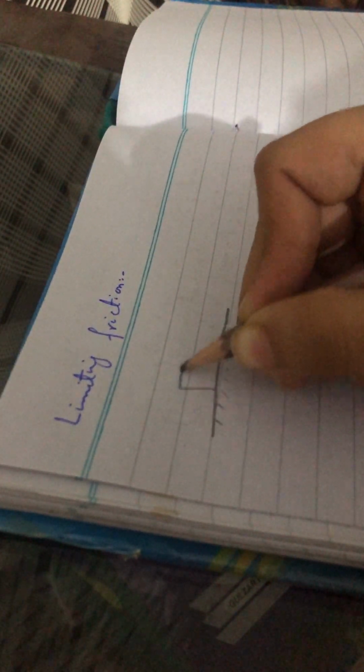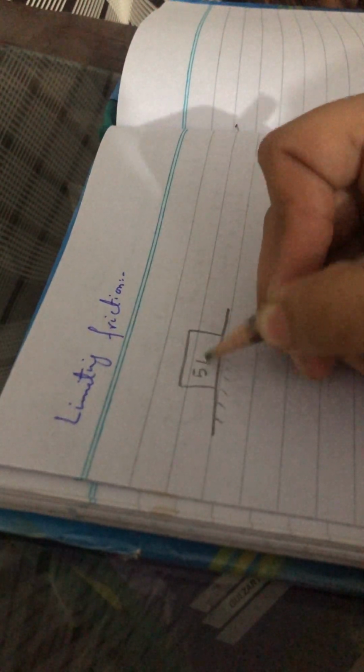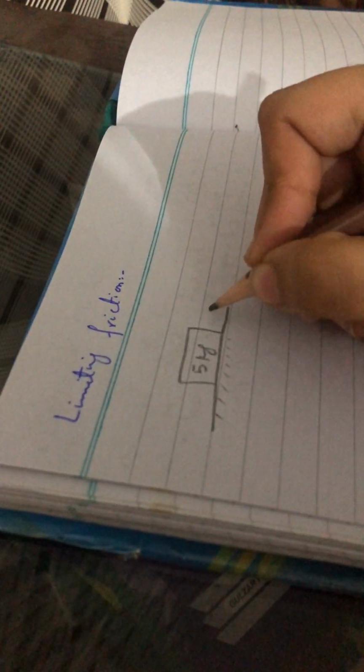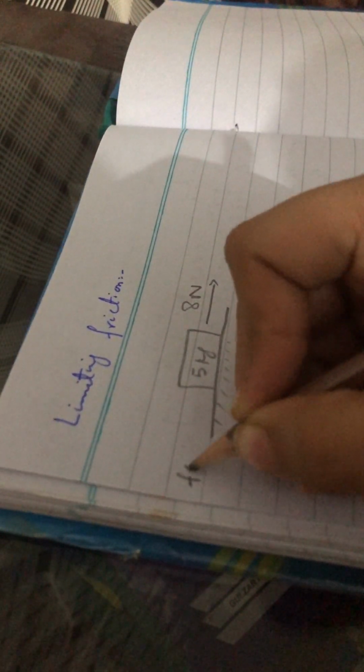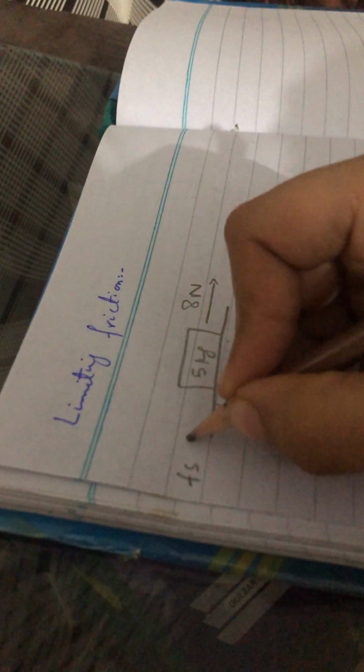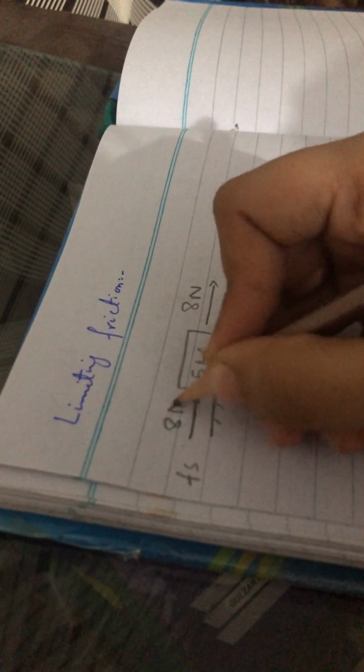First of all, if we talk about static friction, we have taken the example that suppose this is a surface and this is a mass of 5 kg. This is an applied force of 8 Newton, and this is the static friction, that is also 8 Newton.